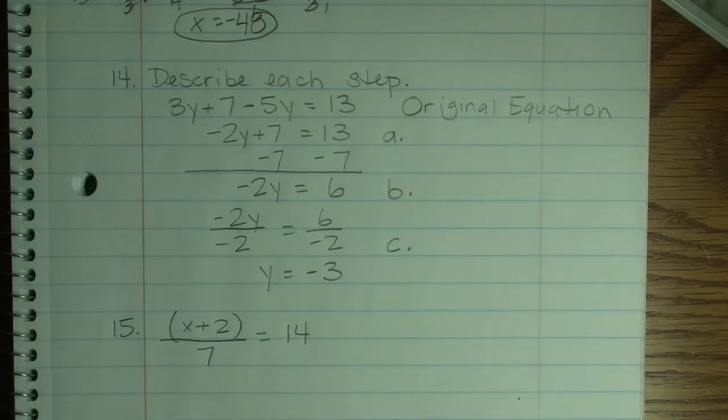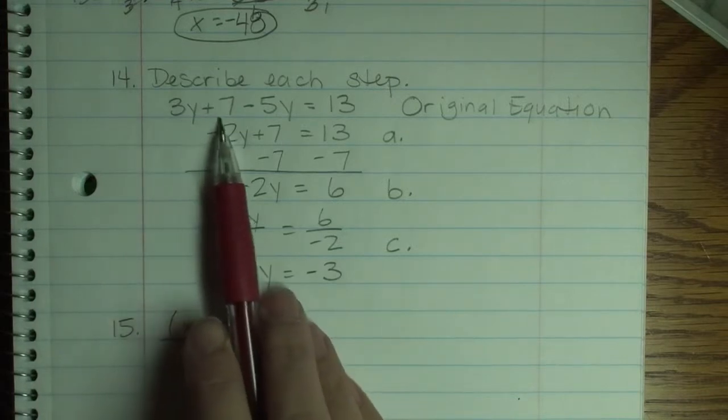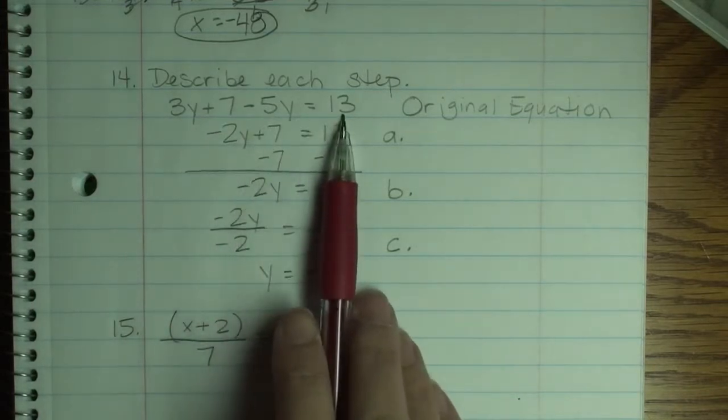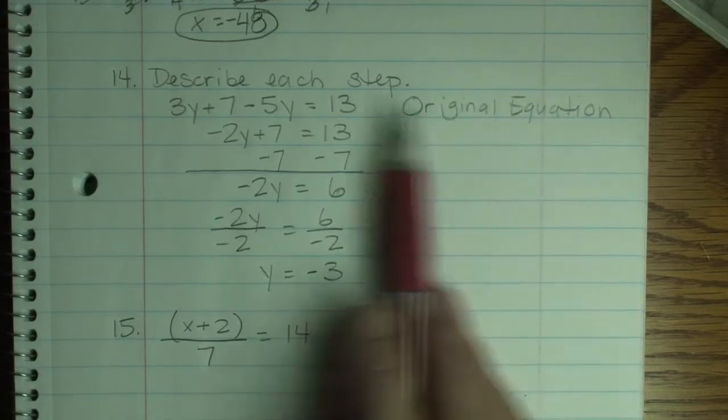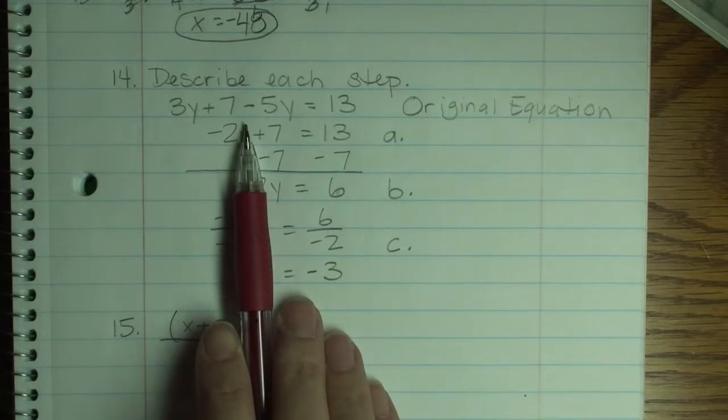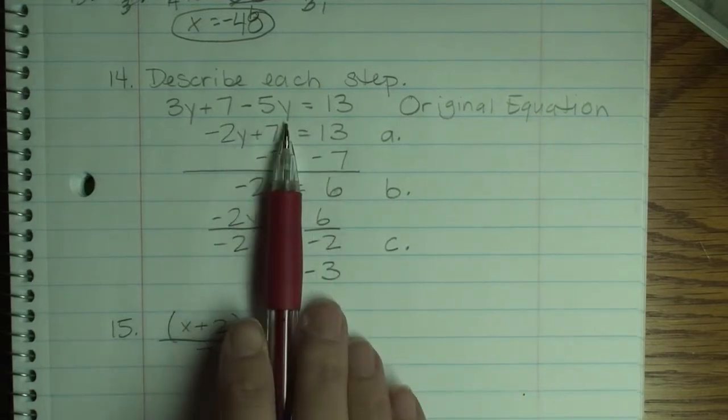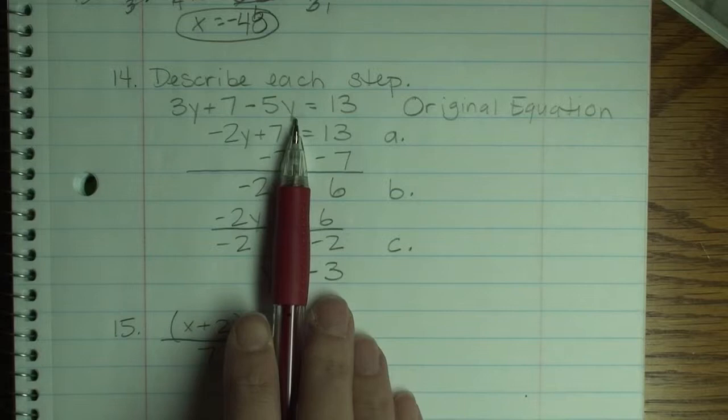Now, this is where we need to describe each step. So we're basically proving, knowing all of the information we know about solving equations, and we're explaining what we're doing. So if you look carefully, the first line here, 3y plus 7 minus 5y equals 13, that's just the original equation. That's the reason it's there. And if we look at our step chart, the first thing it says to do on our step chart is to do any distribution, or the distributive property. Well, we don't have any parentheses and nothing's being multiplied with the distributive property.